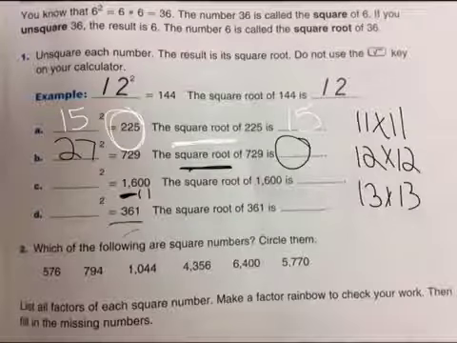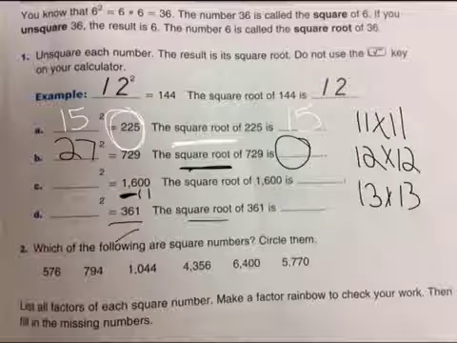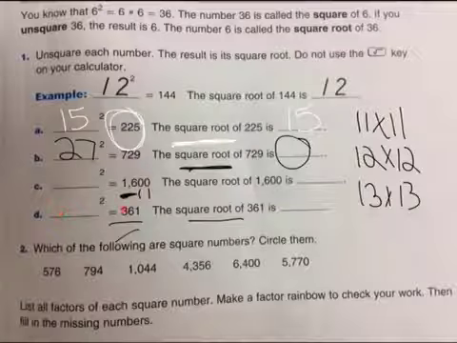Continue on with 361. What is the square root of 361? What number multiplied into itself will give you 361?